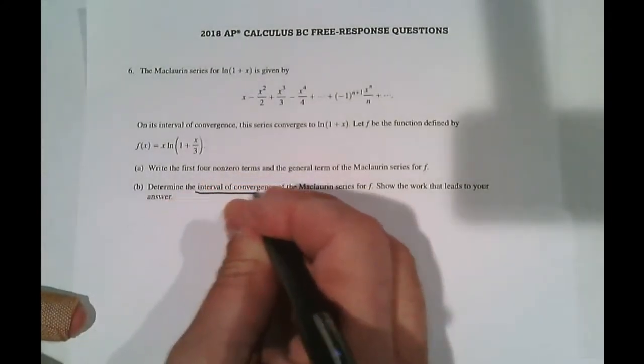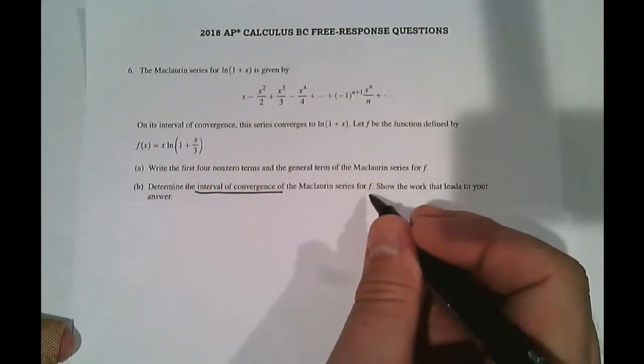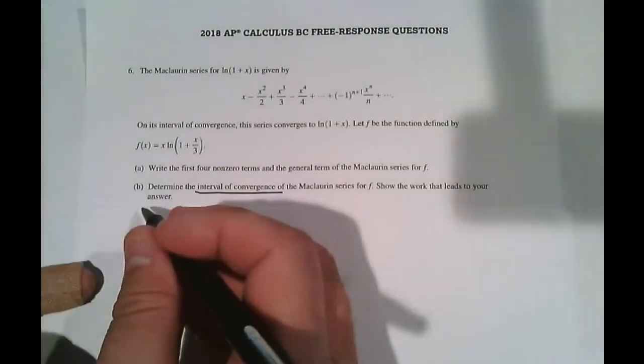In part B, we're asked to determine the interval of convergence of the Maclaurin series for f. And here's where we're going to have to be really, really careful. They want us to determine the interval of convergence for the Maclaurin series for f. Show the work that leads to your answer.